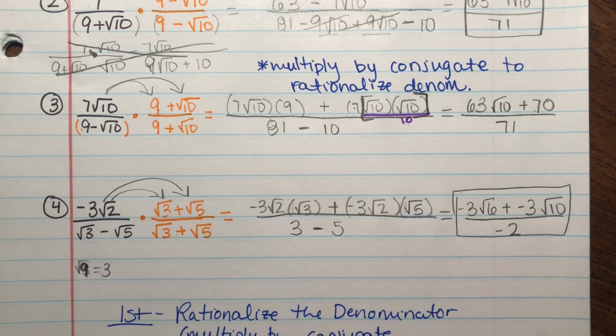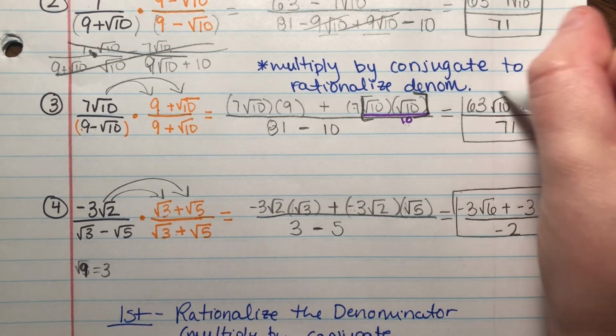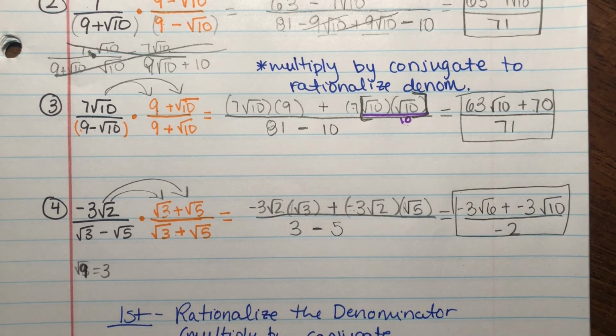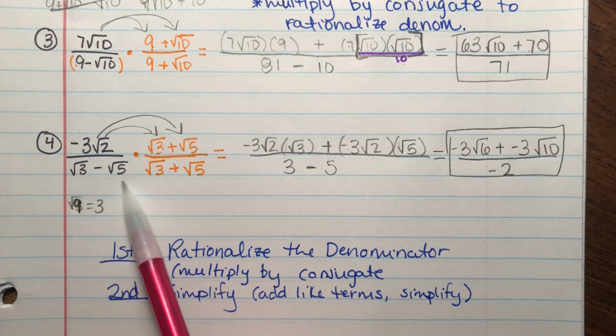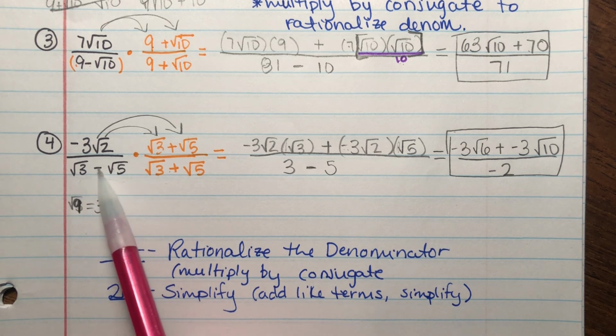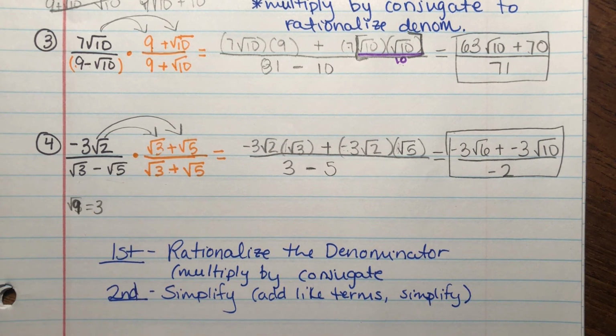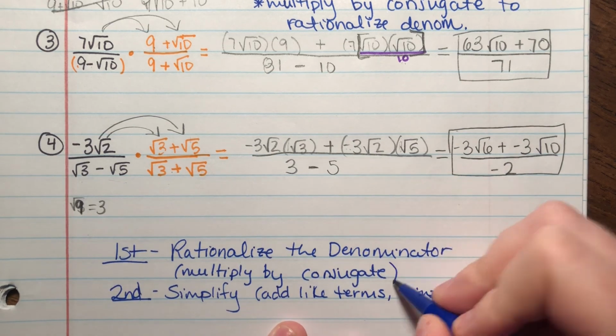All right, so I forgot to square that answer. All right, so here are your steps for dividing binomial radical expressions. So a radical expression with two terms connected by addition or subtraction. So first you rationalize the denominator just like you did dividing monomials, except this time you're not multiplying by only the radical, you're multiplying by the conjugate.